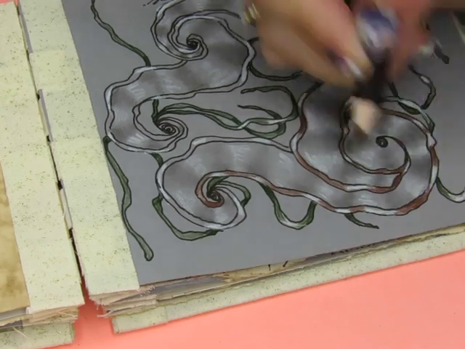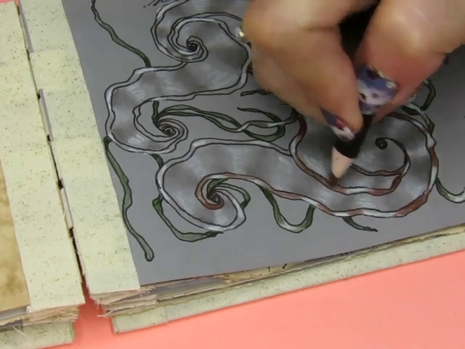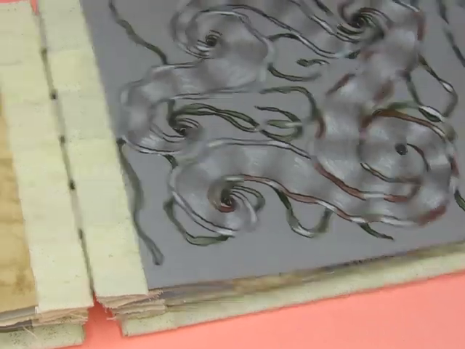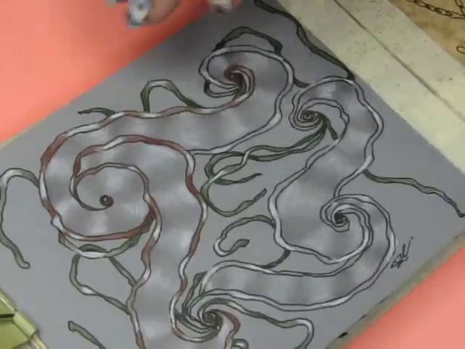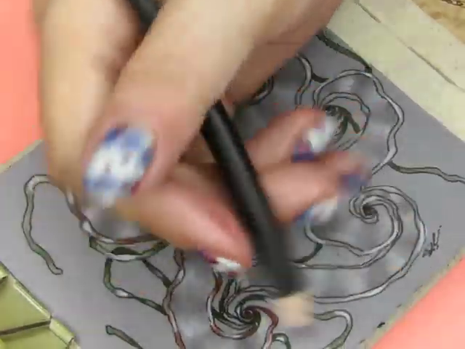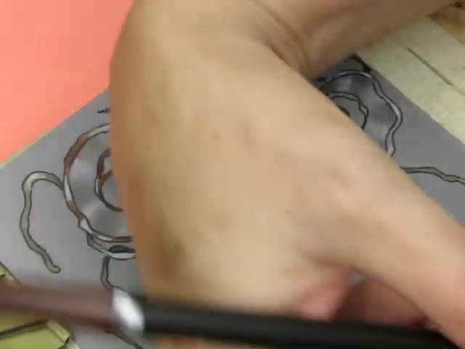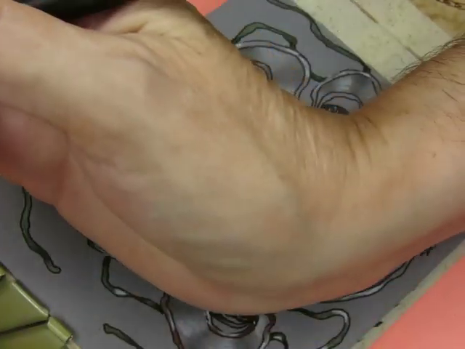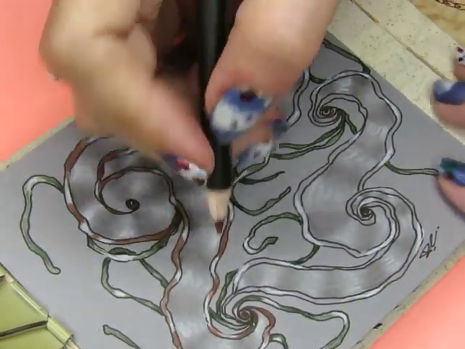Remember to not hurt yourself ergonomically. Turn your paper, not your wrist. Don't do this. Don't do weird things with your wrist. Keep your wrist neutral. Don't scrunch this way. Don't scrunch this way. Just turn your paper.